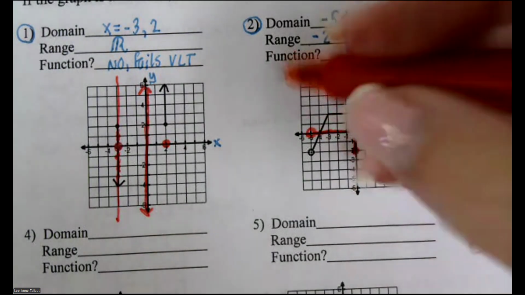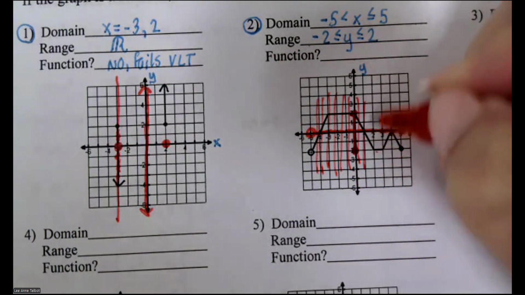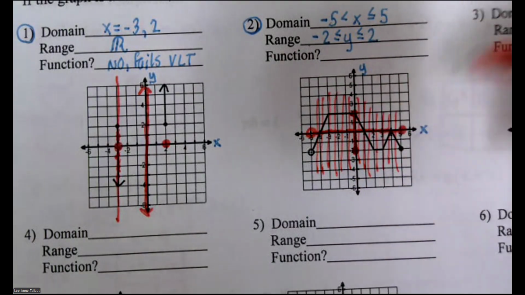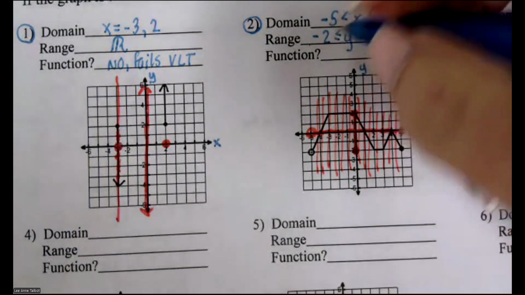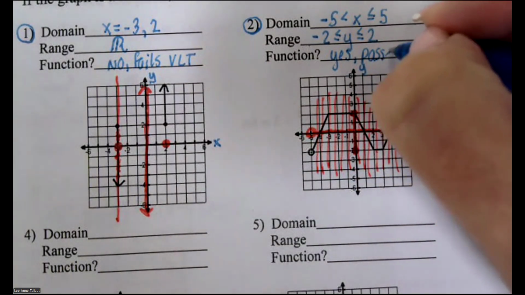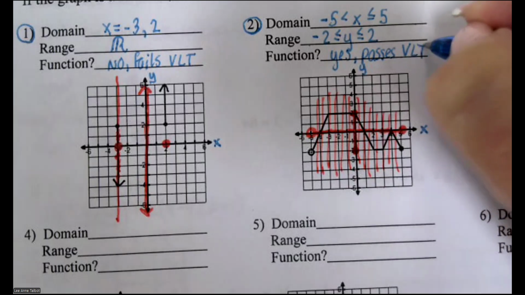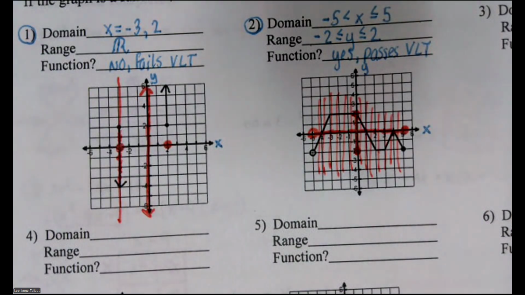Okay, now draw your vertical lines in. Do any of these vertical lines ever hit the graph more than once? No. So this is a function. Yes. Passes vertical line test. Don't worry, we're going to do lots more of these. It'll all come back to you.